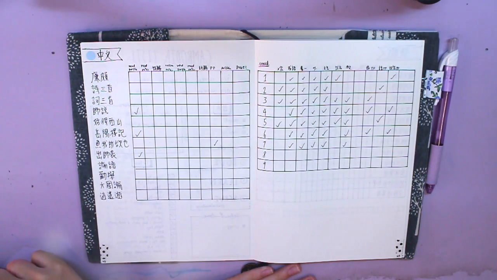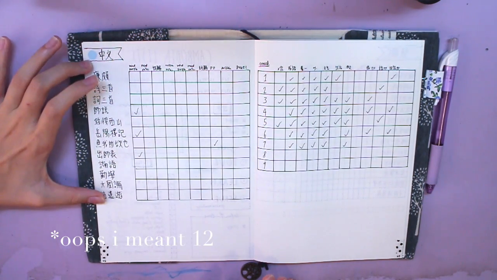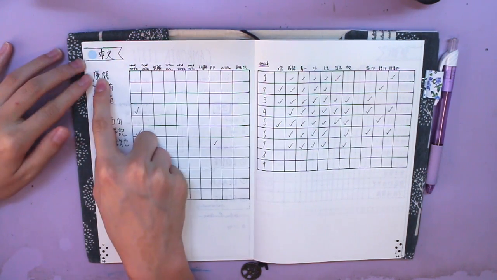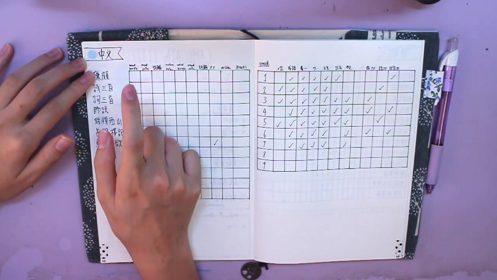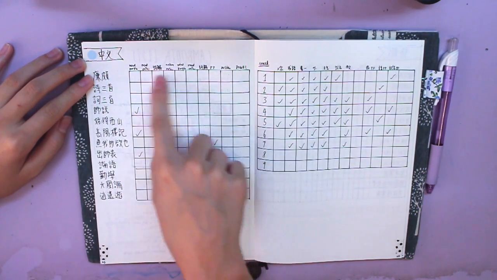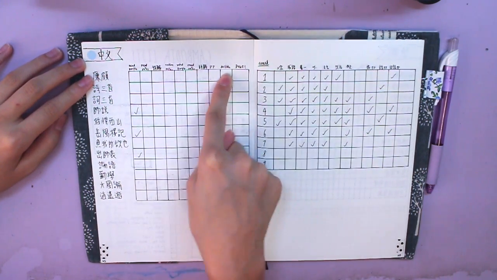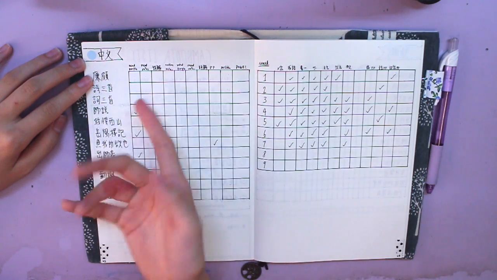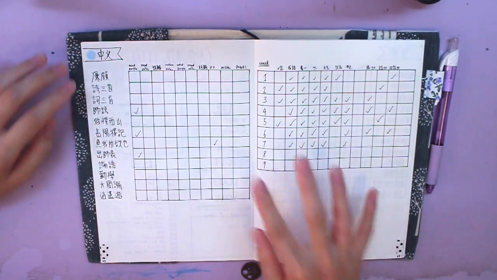For example, for Chinese, I have 6 passages I have to know, and for each of the passages I have a book that teaches me that passage, and I have my notes. I have these different types of study material I could study from, and so every time I study one of them I'll just tick it off, and that's my chart for this.